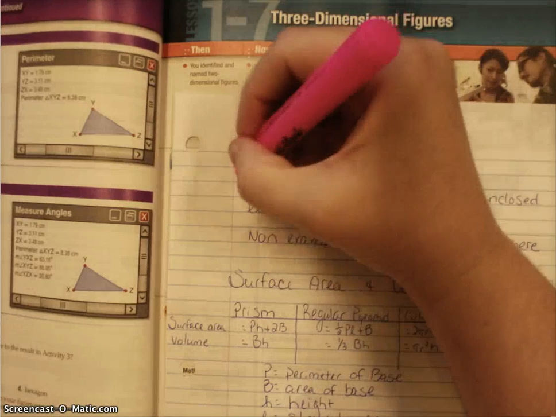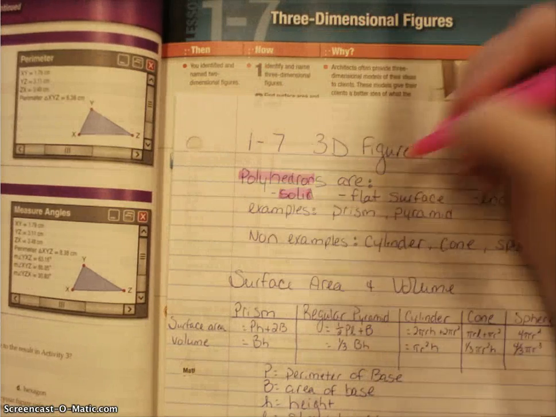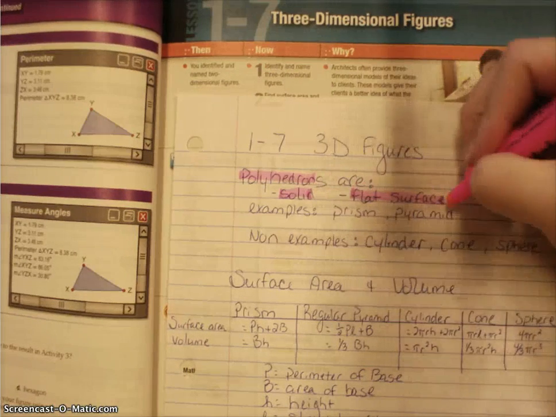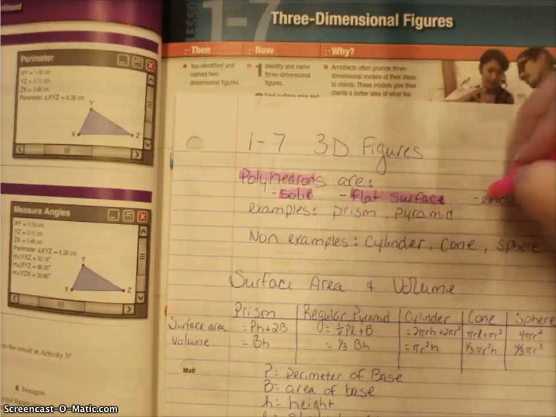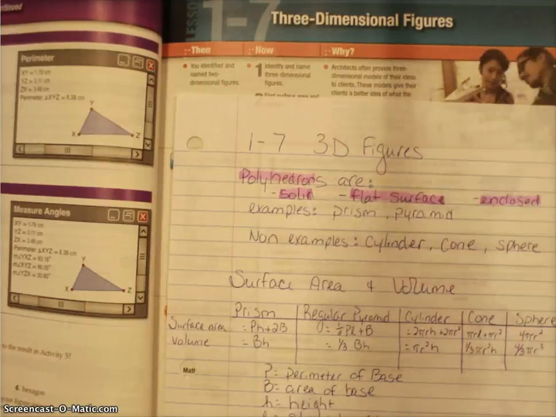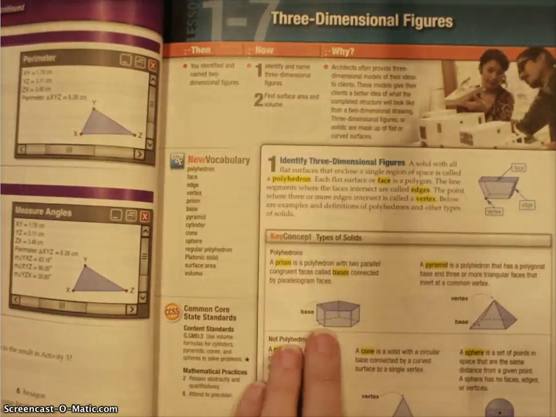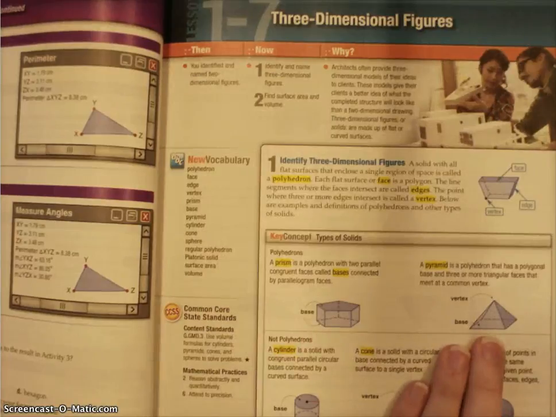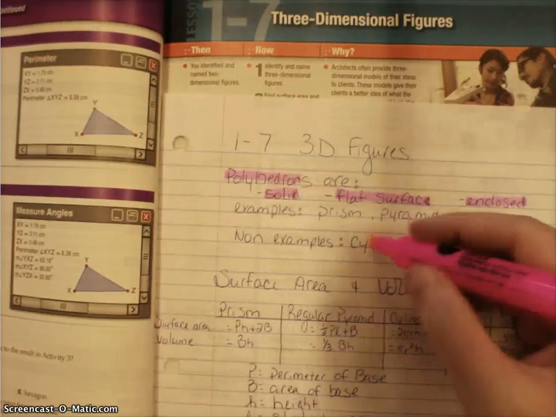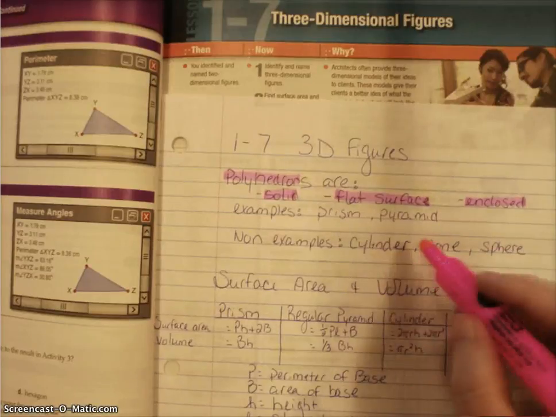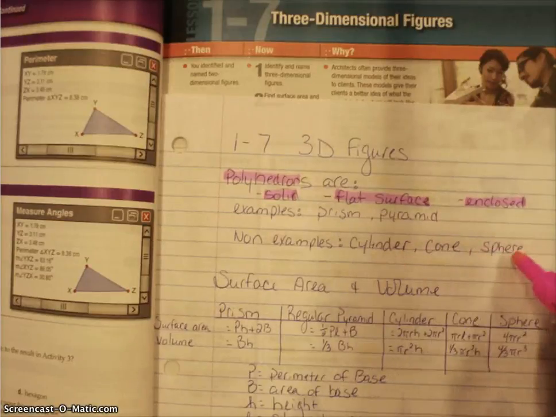Polyhedrons, they are solid. They have flat surfaces, and they are enclosed. So, prisms, pyramids, those are polyhedrons. Not polyhedrons, cylinder, cone, and sphere. Why?